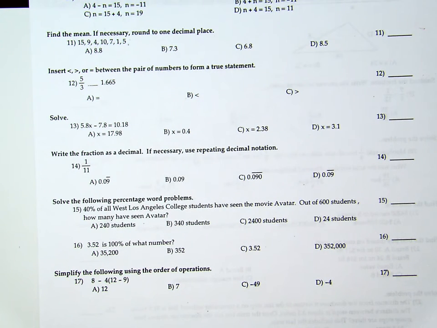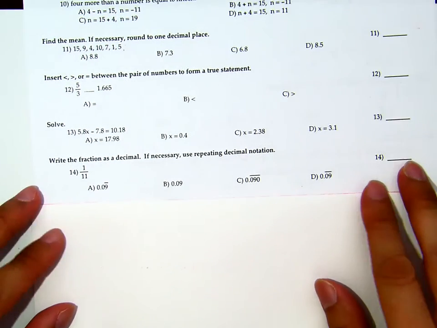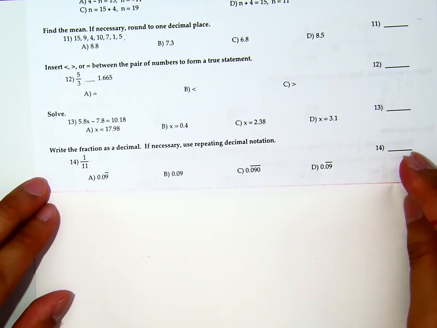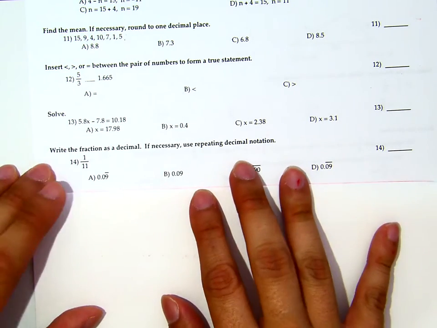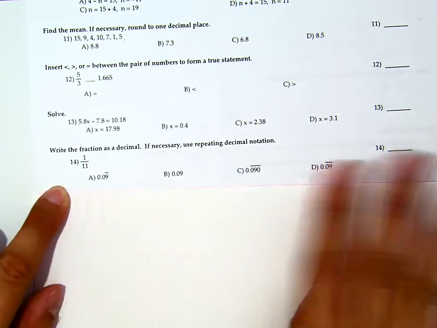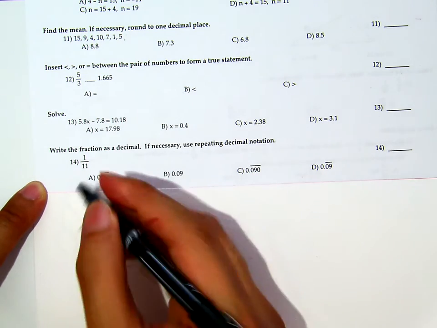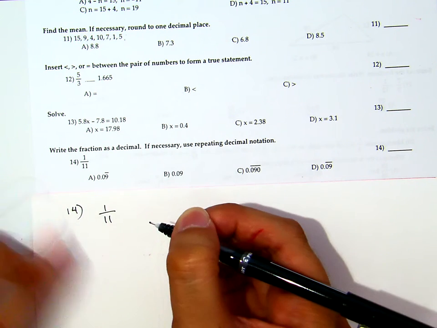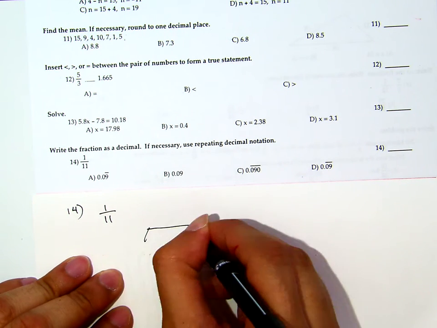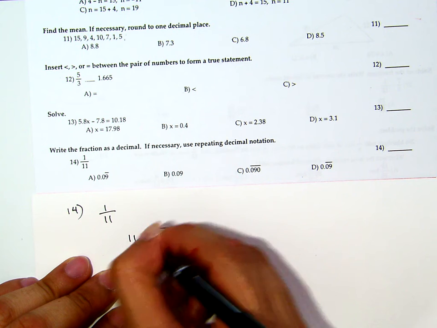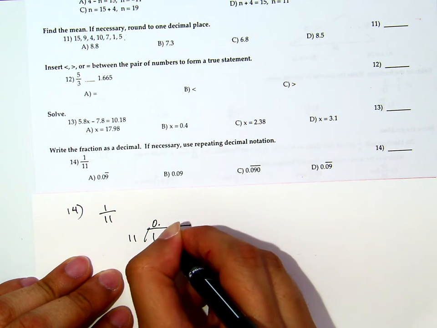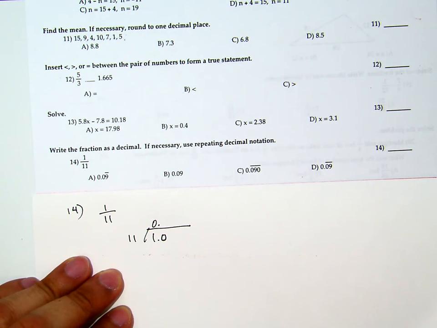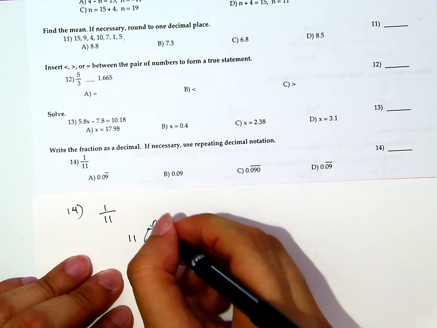Number 14. Write the fraction as a decimal. If necessary, use repeating decimal notation. Let's see, number 14. 1 over 11 equals what in decimal? 1 divided by 11, that's 0 point, right? 11 goes to 10 how many times? 0 times.